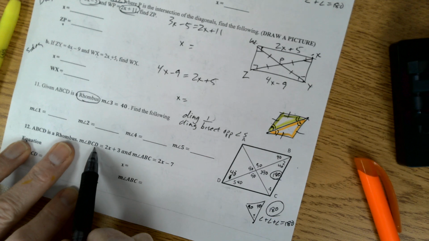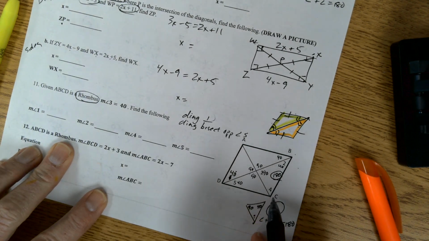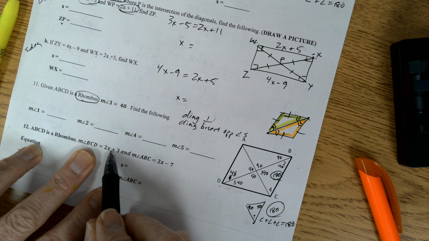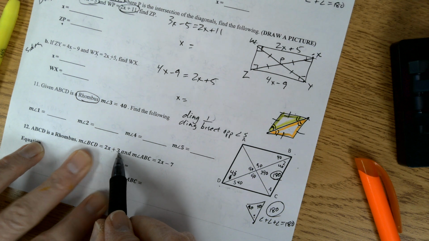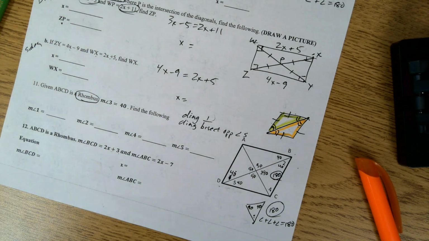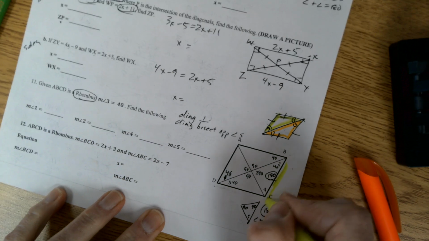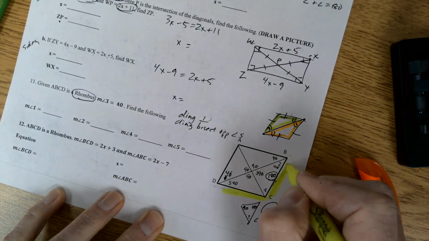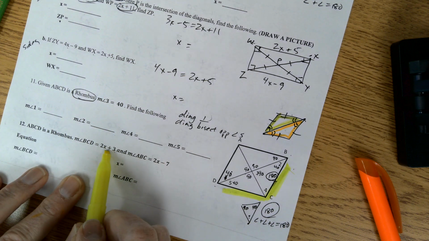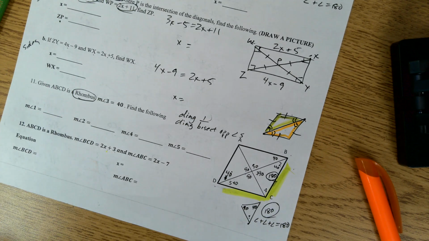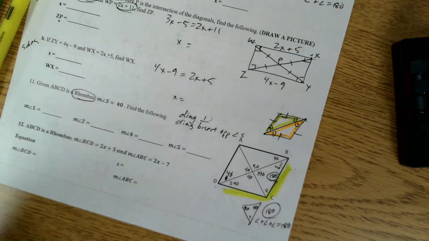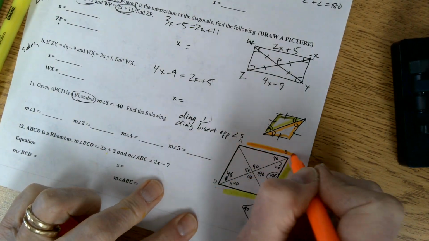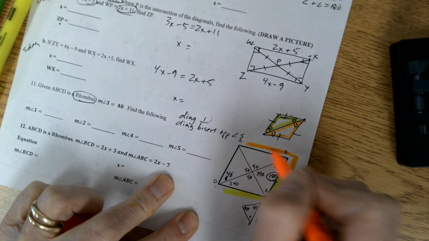We're going to use the same information again. ABCD is a rhombus. Okay, same picture. Angle BCD is 2x plus 3. So this whole angle, B to C to D, is 2x plus 3. Then it says, what is the measure of angle ABC? A to B to C.